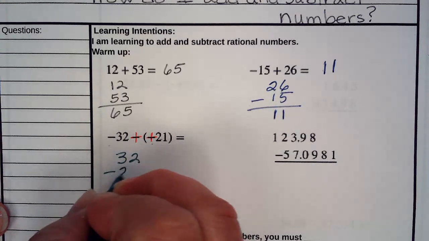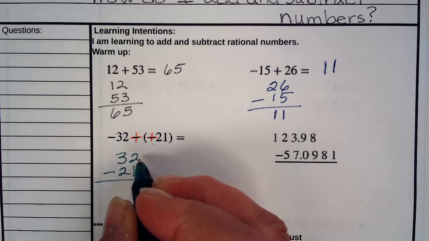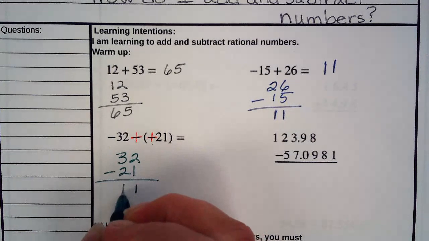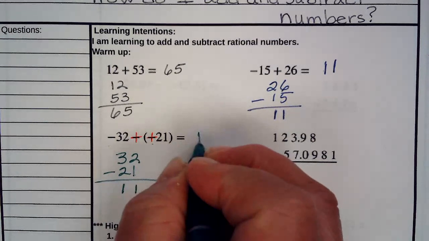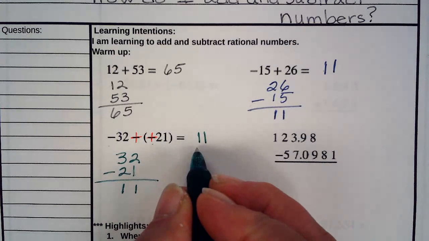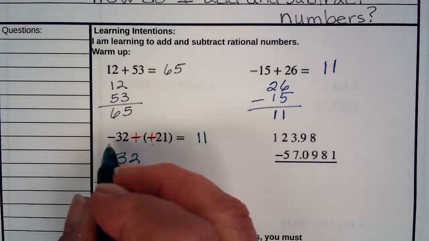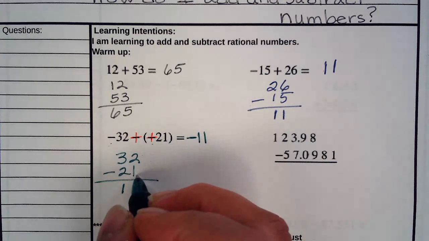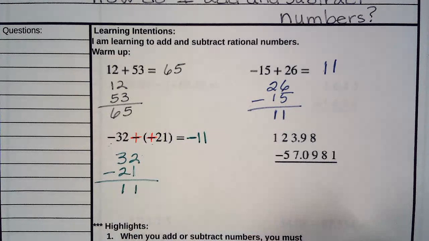32 minus 21. 2 minus 1 is 1. 3 minus 2 is 1. This is 11. Now I have to decide, is it positive or is it negative? It will be negative because 32 is greater than 21.